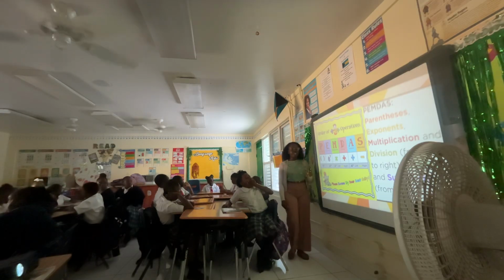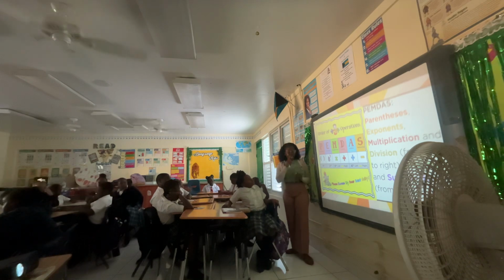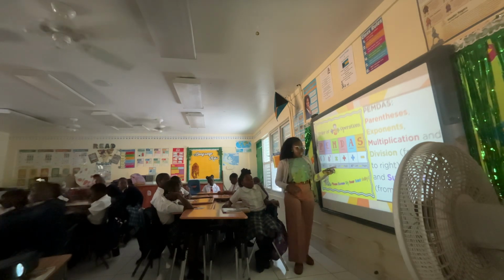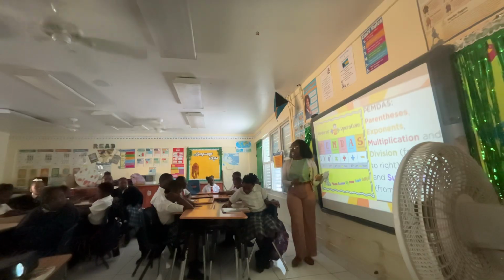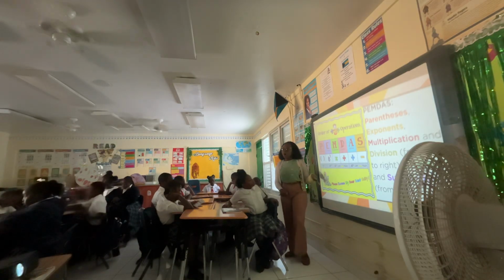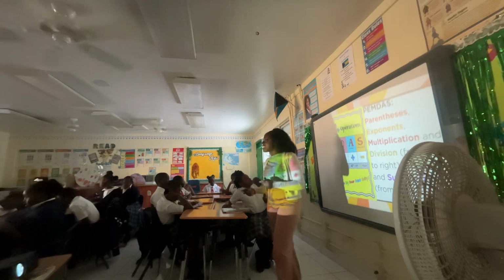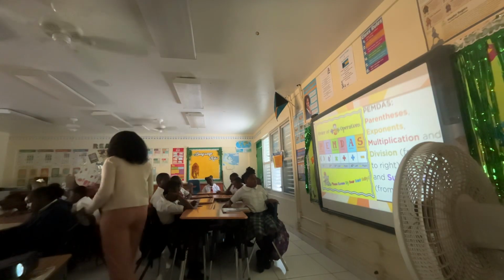Multiplication and division, because let me correct you. If you look on your sheet, we have to do multiplication and division together because it says start with what is on the left. So let's just say I have a multiplication problem and a division problem.